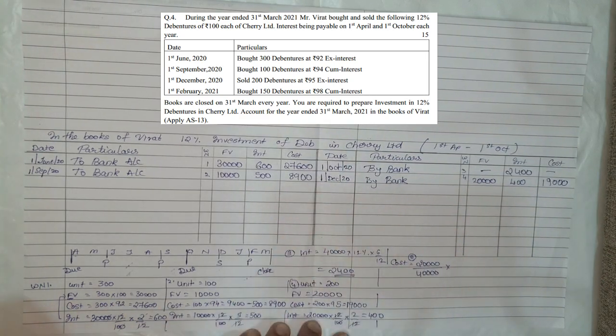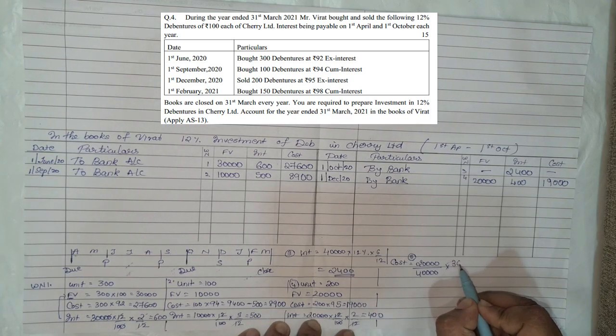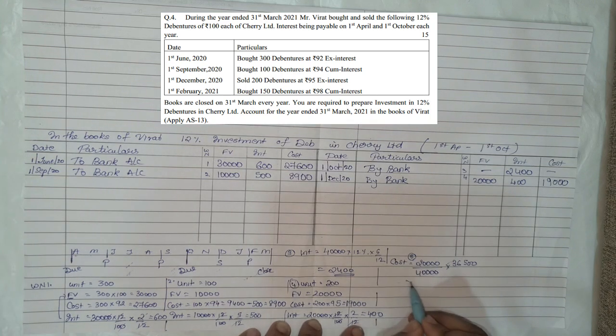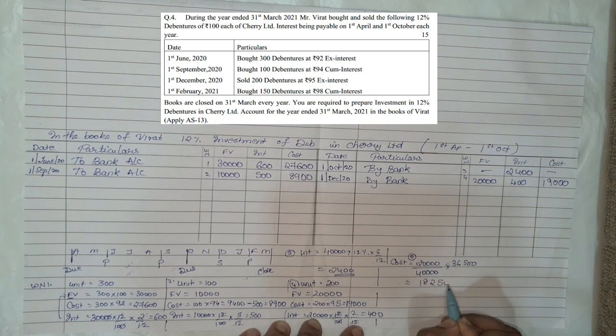into the cost, that is again debit minus credit. So 27,600 plus 8,900, which comes to 36,500. So 20,000 into 36,500 divided by 40,000, it comes to 18,250 cost.